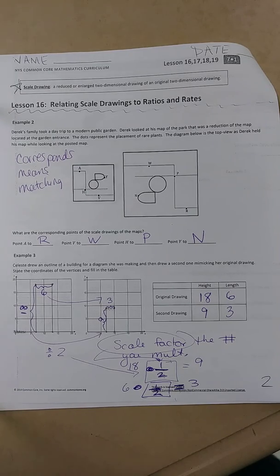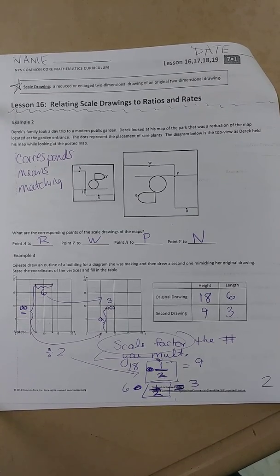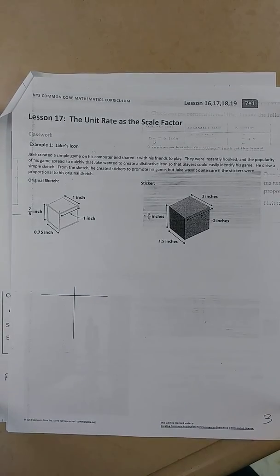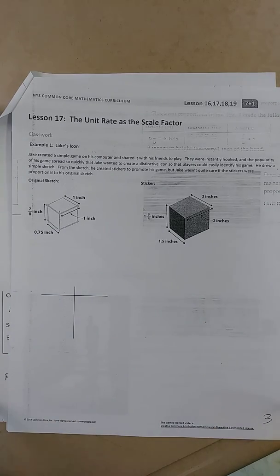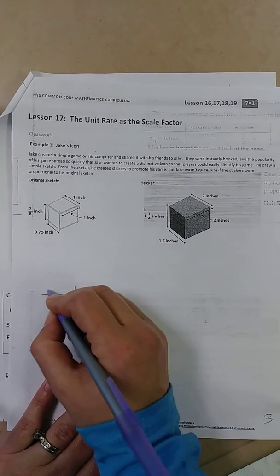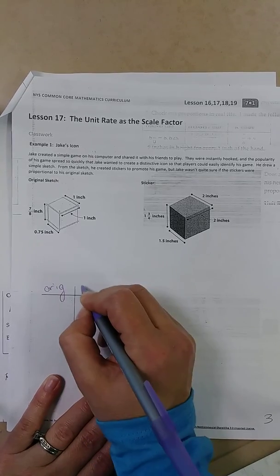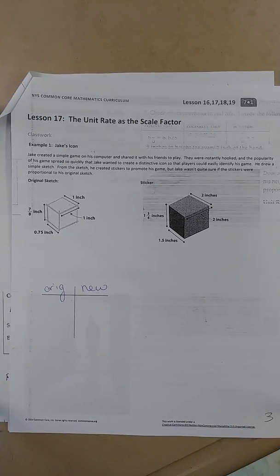Pause it if you need more time, but I'm going to move to the next page. Okay, what I want you to do right now is you're going to read this on your own. You got one cube, got a new cube. I want you to make a table for the original cube and the new cube, matching up the corresponding sides in the table. And then I want you to figure out the scale factor, the number you multiply by.